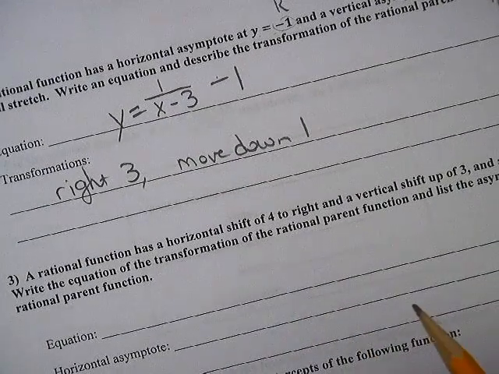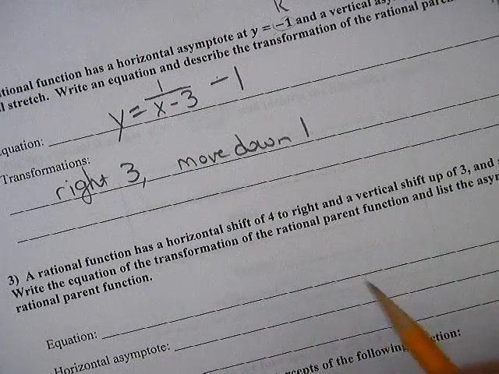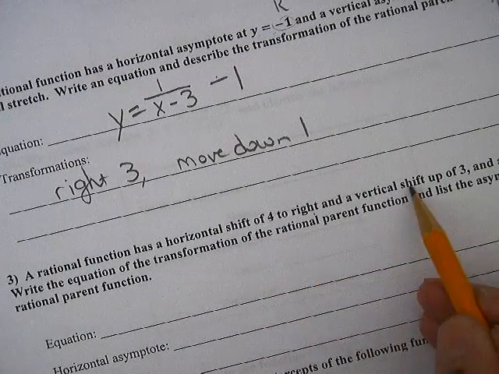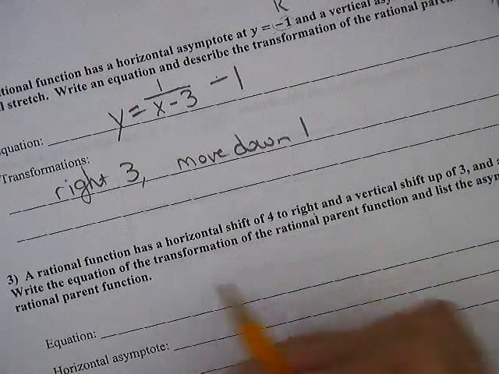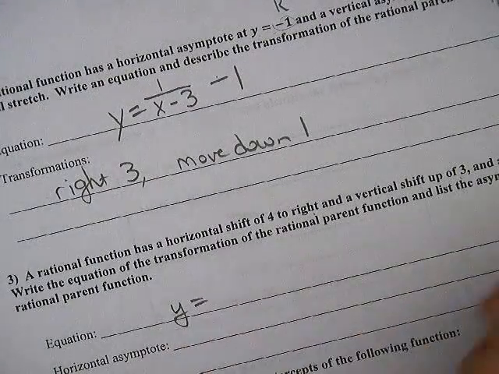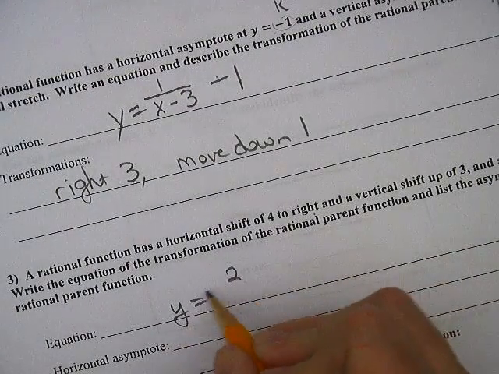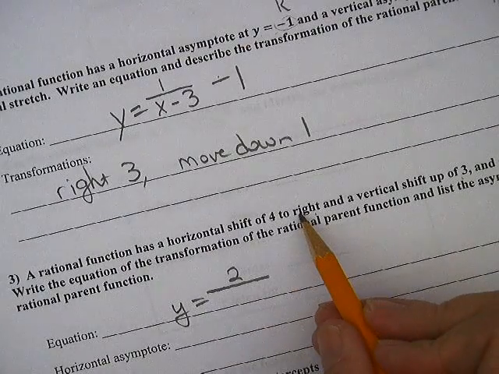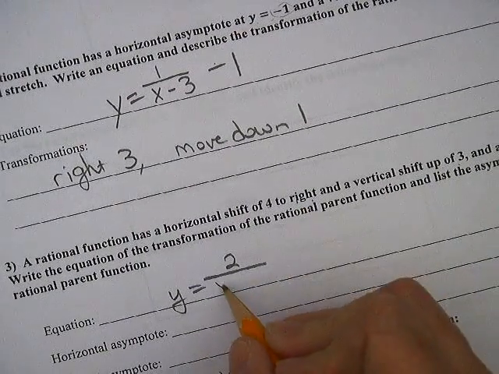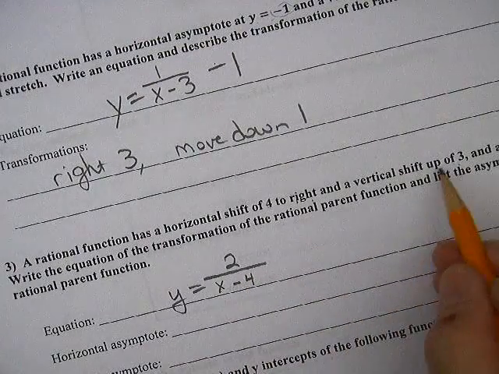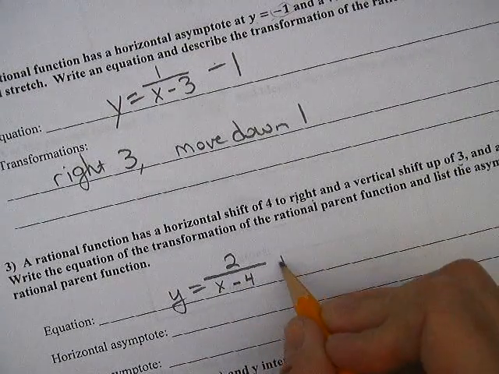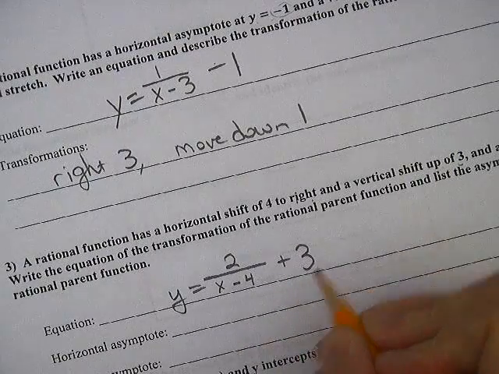Okay, problem 3. A rational function has a horizontal shift of 4 to the right and a vertical shift up 3 and a stretch. Okay, so again, our equation, we deal with the stretch first. So we've got a 2, and it's moved to the right. So that will be x minus 4. Our vertical shift is up, so let's add 3.